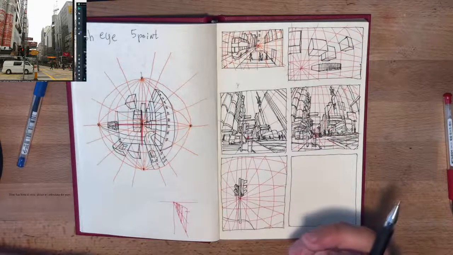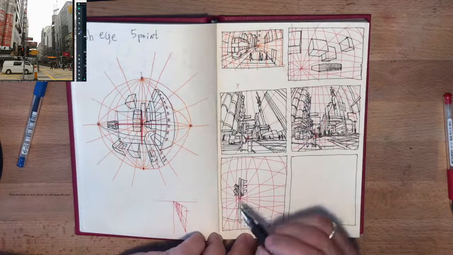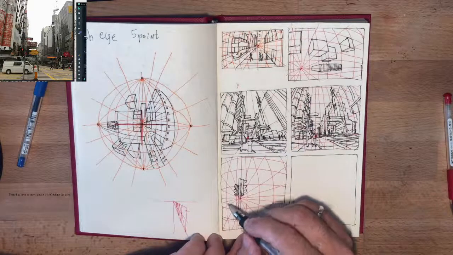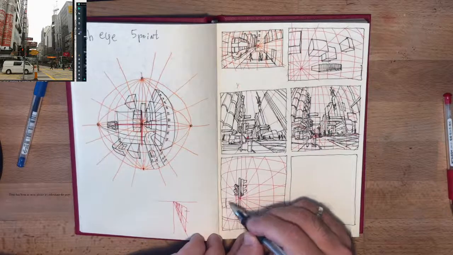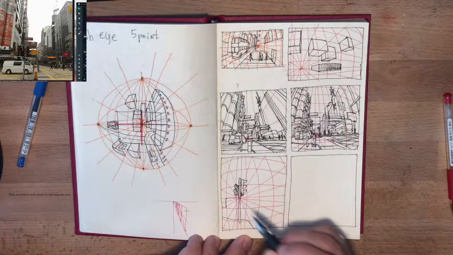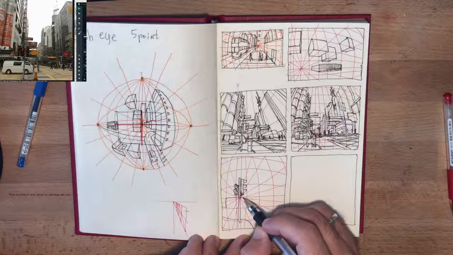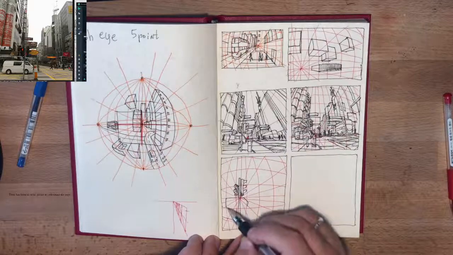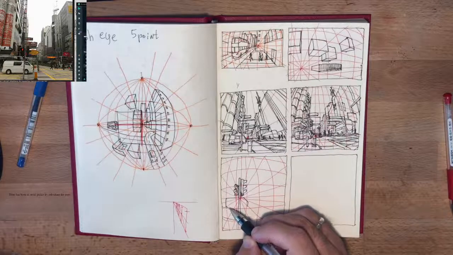When you snap objects in space to the grid, this is a very important part of making this feeling of construction.